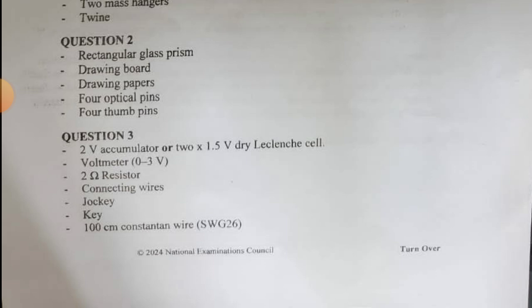Okay, like I said, in number 2 is rectangular glass prism, drawing board, drawing papers, 4 optical pins, 4 thumb pins. For question number 3, what you need is simple. You need a 2V accumulator or 2 1.5V dry Leclanché cells. This one is on electricity.